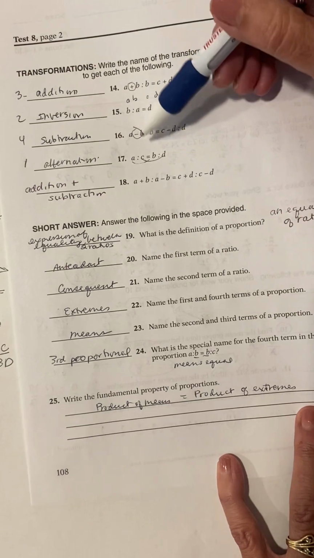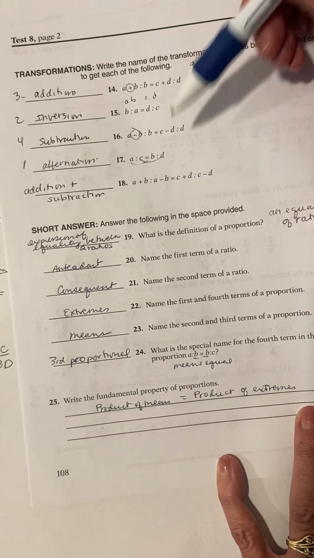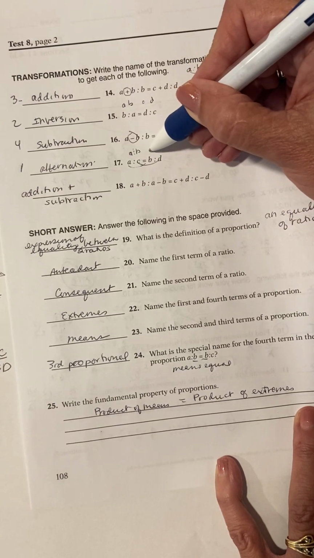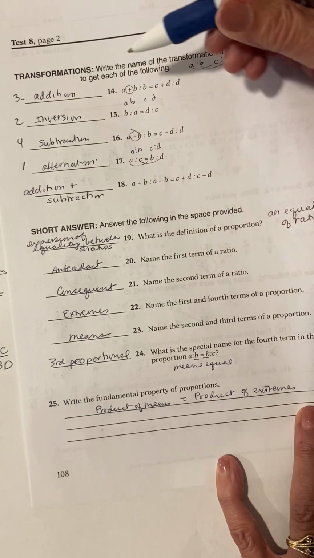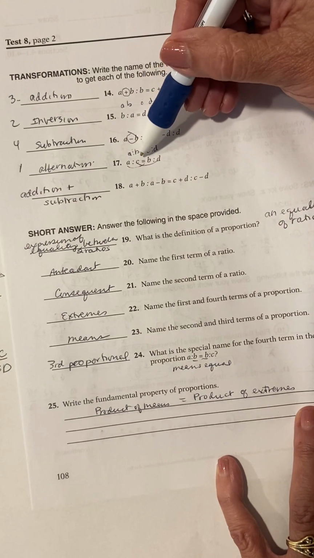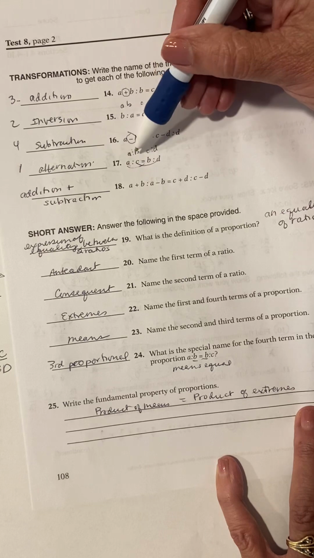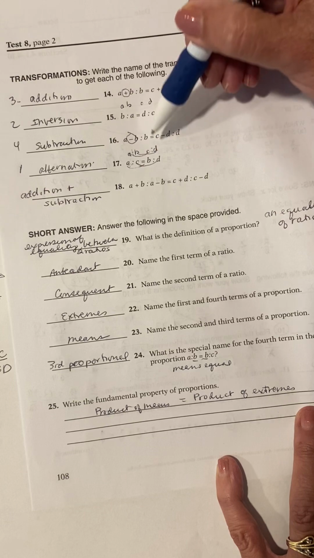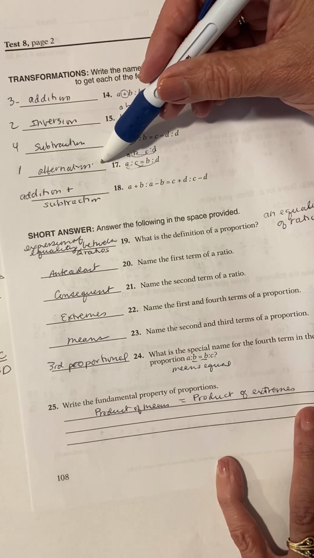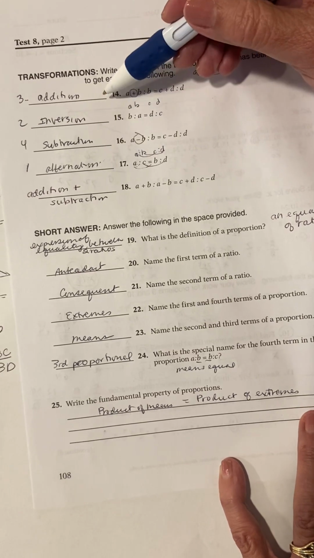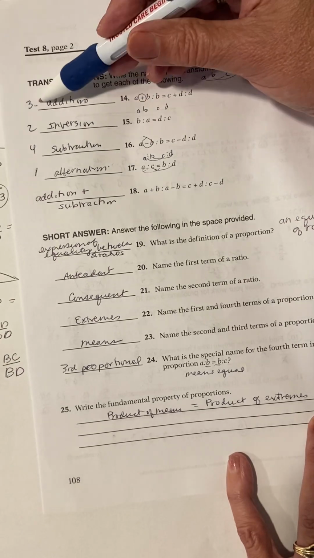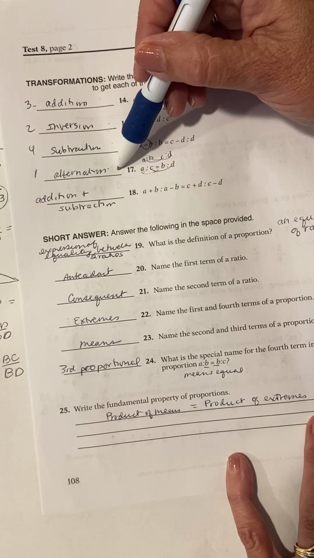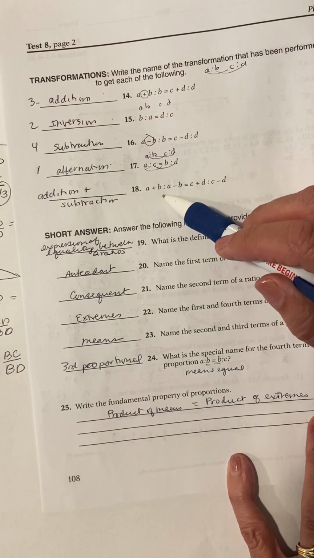On to the next one. We have A to C equals B to D. Remember, we had A to B equals C to D. What did we do here? We switched them around. Our partners are different now: A to C and B to D. So we call that alternation. I put the numbers 3, 2, 4, 1, but you don't have to put those. Those are the names of the theorems: addition, inversion, subtraction, alternation.